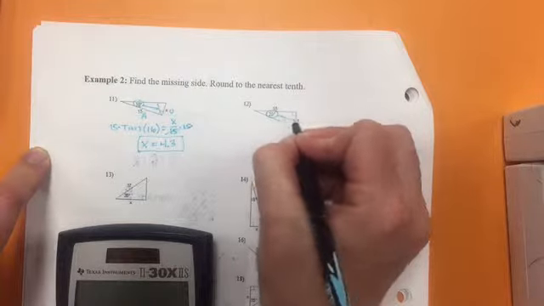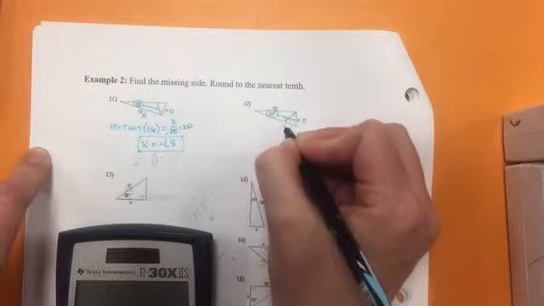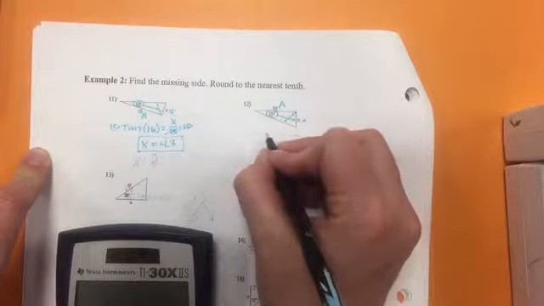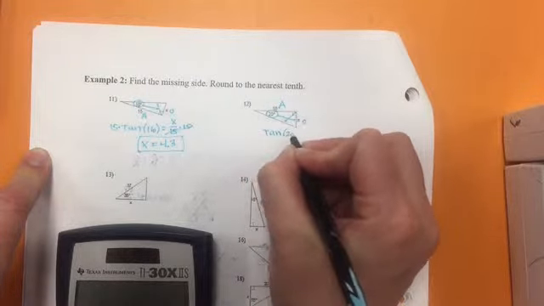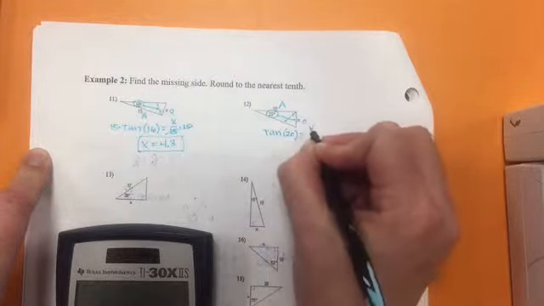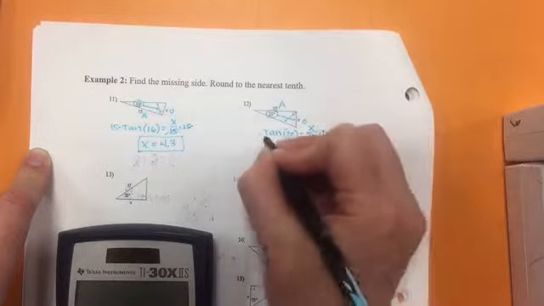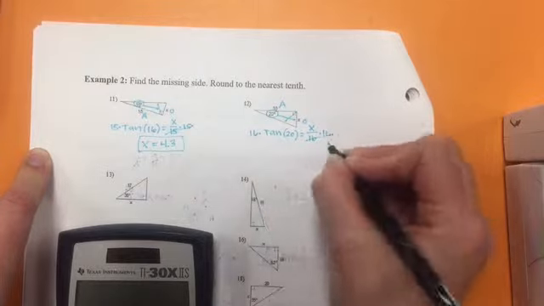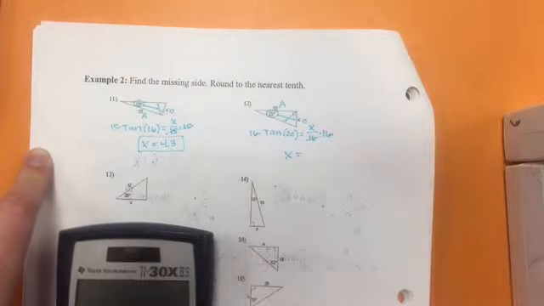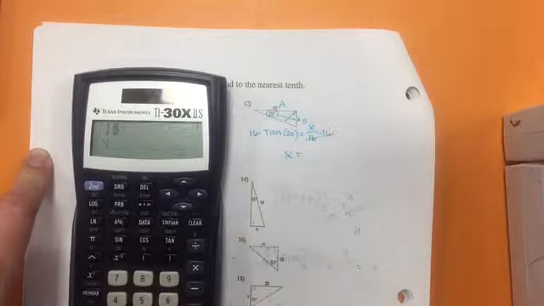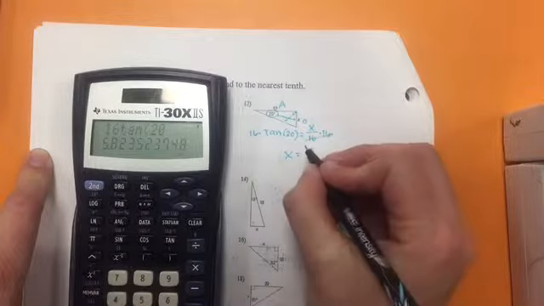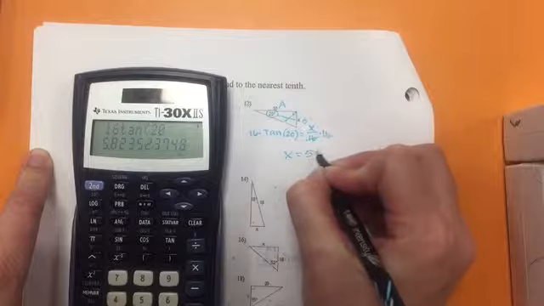I label opposite. I don't have hypotenuse. Adjacent. I'm using tangent again, tangent of 20 equals O over A, times by 16, and I get X equals 16 tangent 20, which is 5.8.